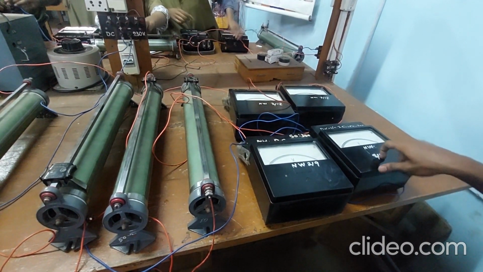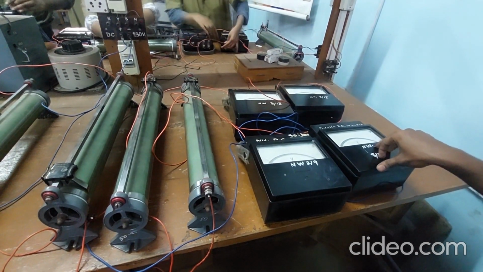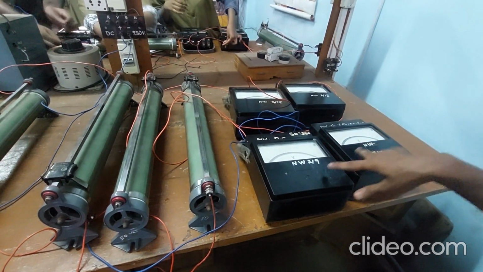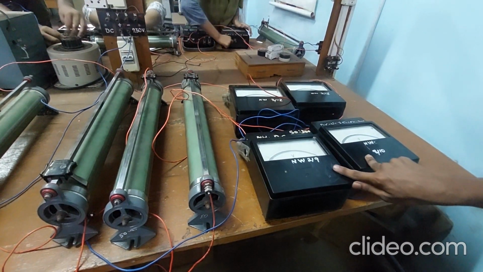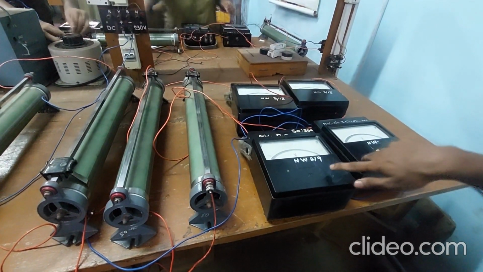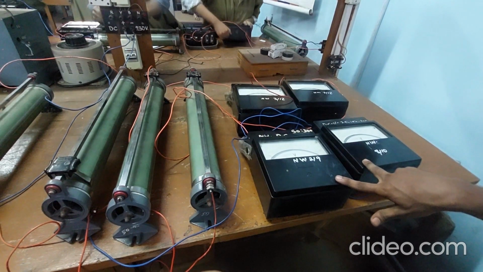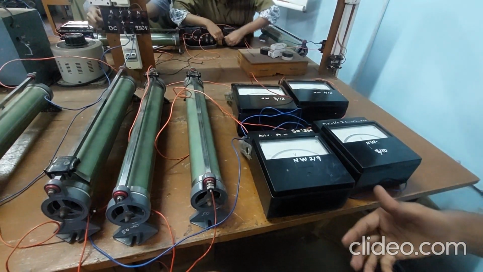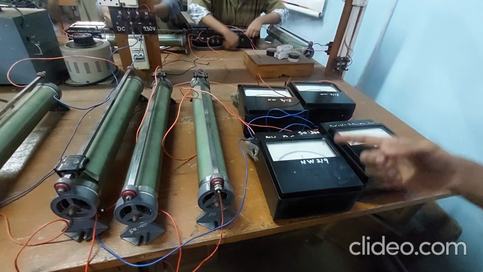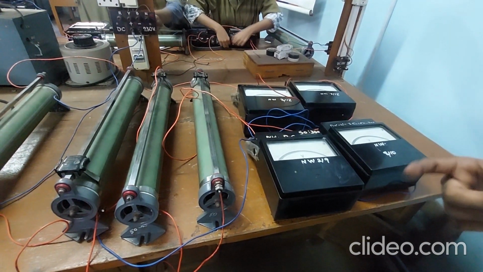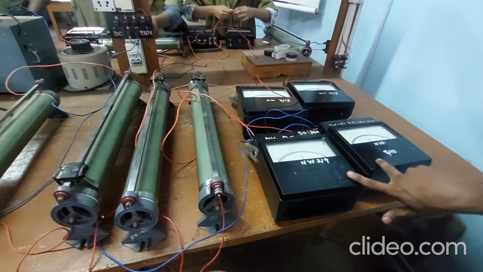After that, we have to calculate the percentage error and percentage correction of these two voltmeters, so that we get the readings of these voltmeters, right? So we will take the graph and plot the points of percentage correction and percentage errors between these voltmeters.